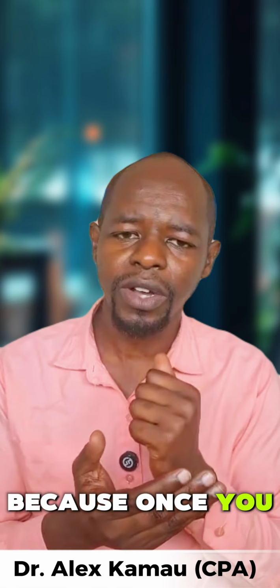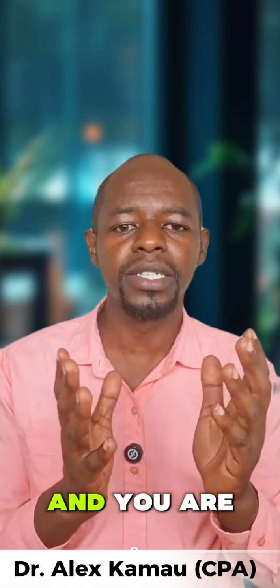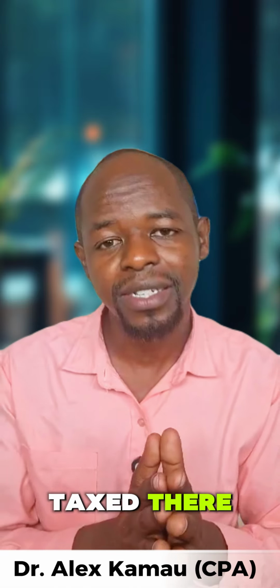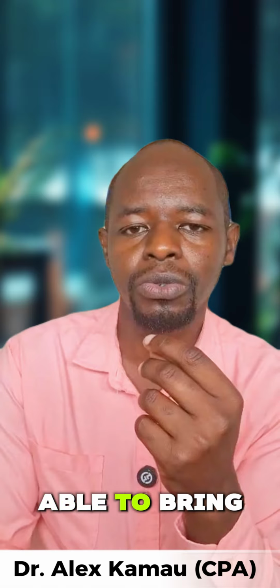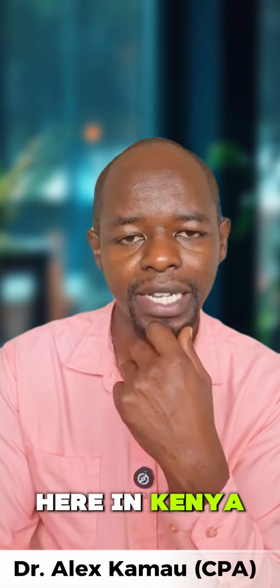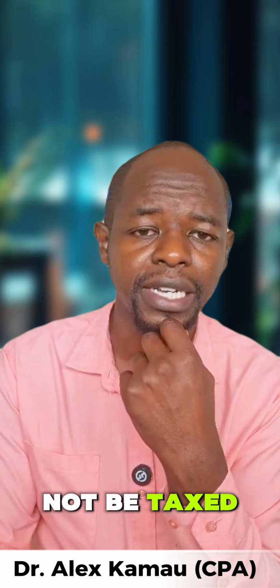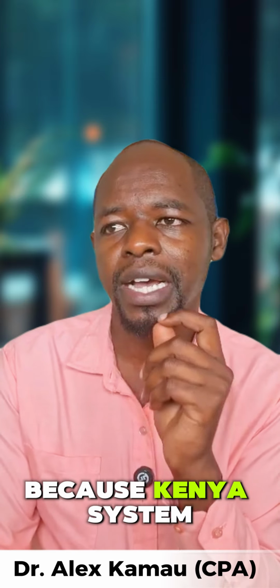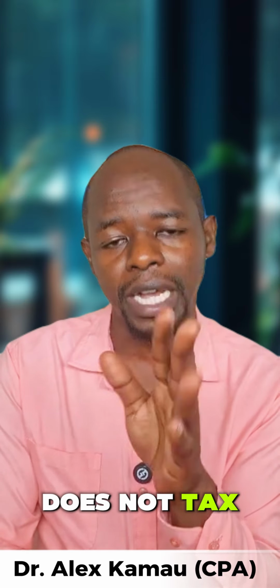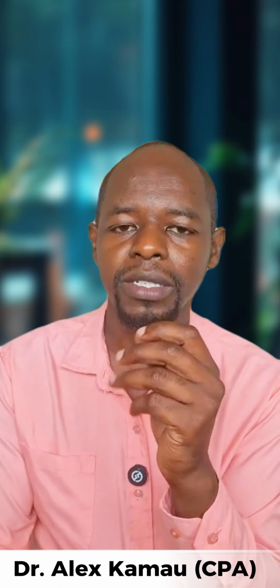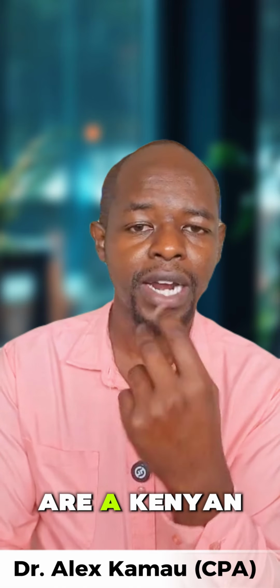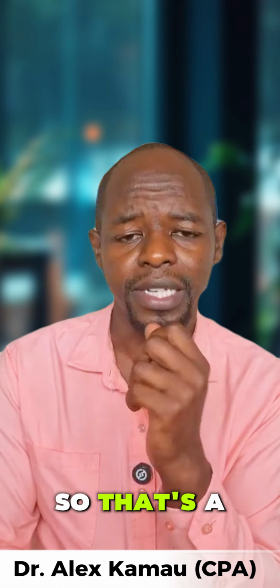Because once you have invested there and you are taxed there, you will be able to bring back your money here in Kenya and it will not be taxed again, because the Kenyan system does not tax foreign income just because you are a Kenyan citizen. So that's a good thing.